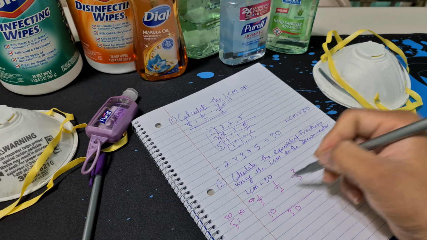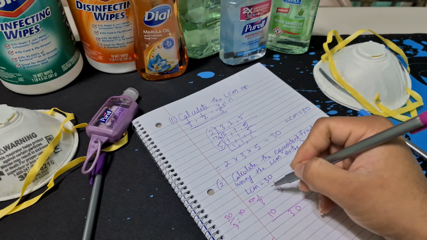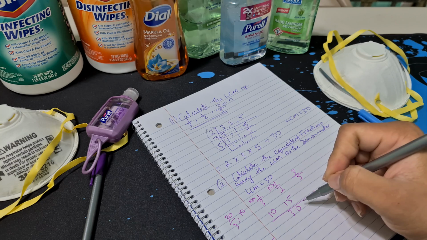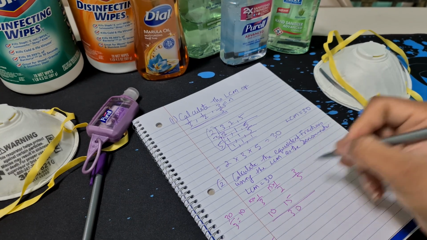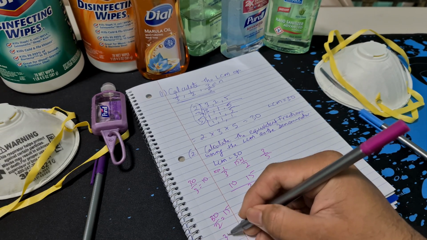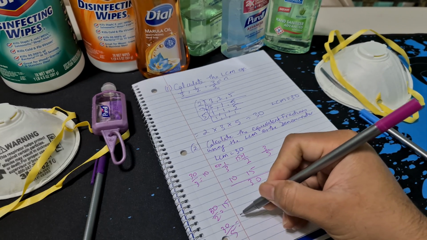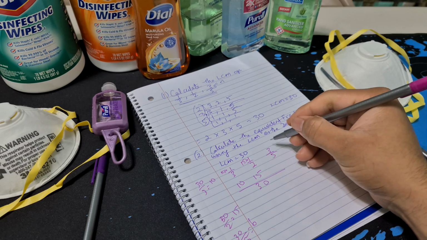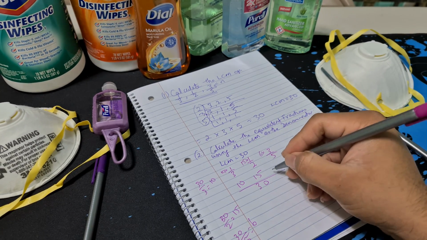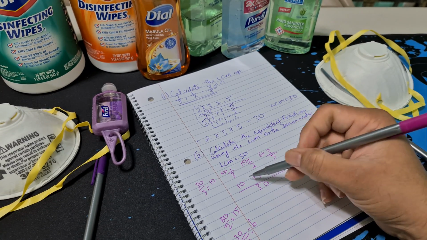So 30 divided by 2 is 15. 15 multiplied by 1 is 15. 30 divided by 5 equals 6. 6 multiplied by 3 is 18. So those are the equivalent fractions. If we had to add all these fractions, all we do is 10 plus 15 plus 18.